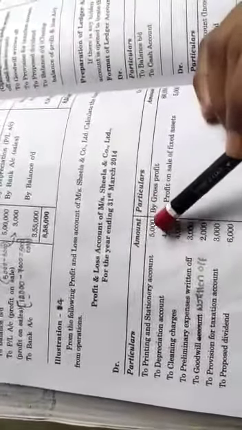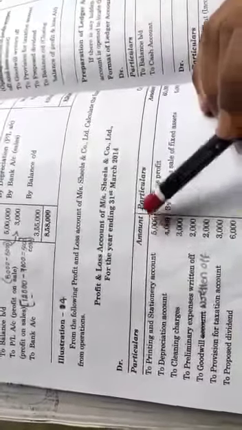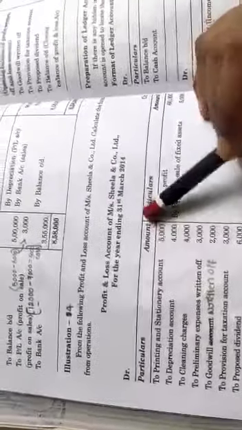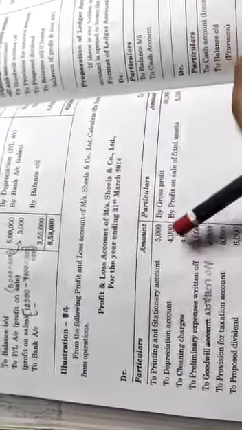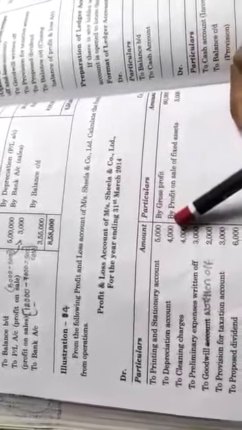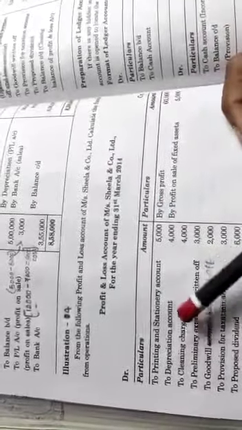So see the problem. Printing and stationery account. It is related to the operation of the business, and it will affect the fund of the business, so don't consider this. Next one is depreciation account. Depreciation is related to the fixed asset. Here the depreciation is charged at the end of every year. Depreciation is a non-fund item, so it will not affect the fund. So you have to take this, to depreciation account 4,000.